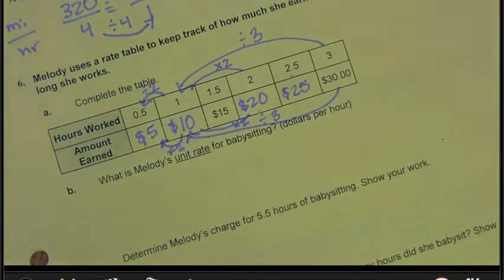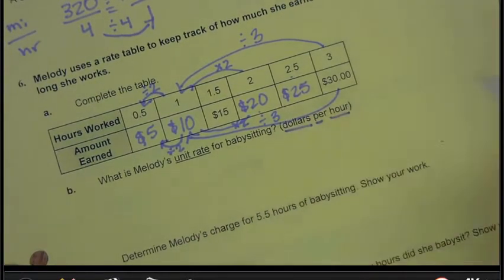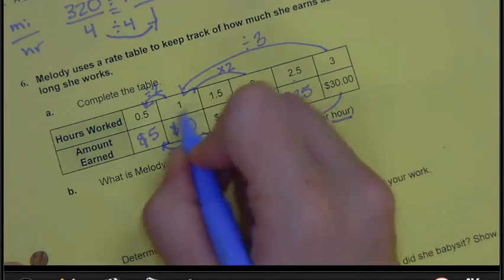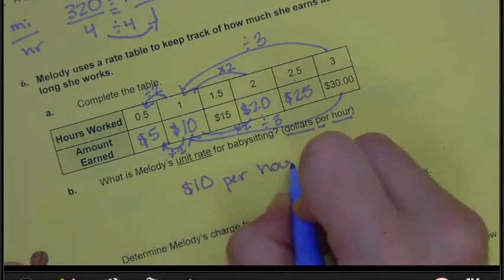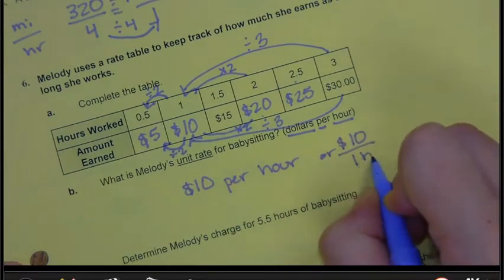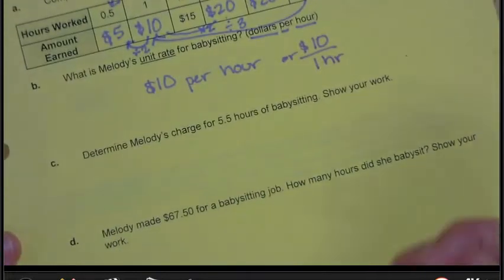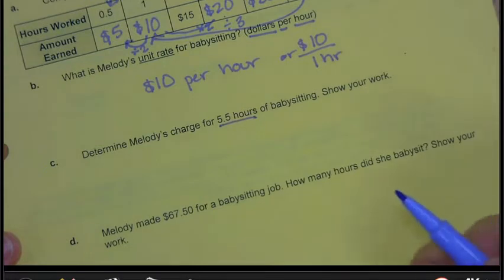All right, so letter B. What is Melody's unit rate for babysitting? It is dollars per hour. So for 1 hour, I earn $10. So $10 per hour. Or you can write it as $10 over 1 hour. Okay, determine Melody's charge for 5.5 hours of babysitting and show your work.